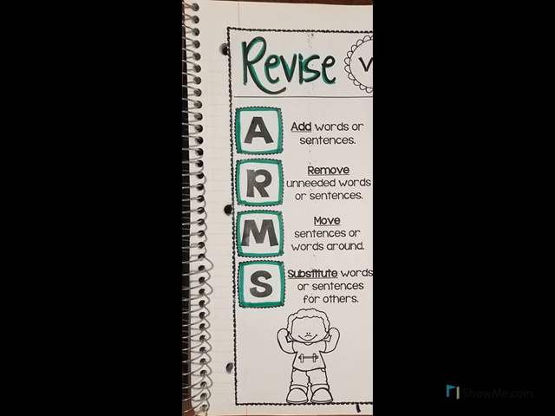Okay, so the acronym that we use for this is ARMS. The A stands for adding words or sentences. Sometimes when you read it, you realize that there might be a sentence missing to make it make better sense, or words that you can add to it to complete the sentence. The R stands for remove. Sometimes we also see that there are words that keep being repeated, or a sentence that really says the same thing as one you said before, and you can remove that one.